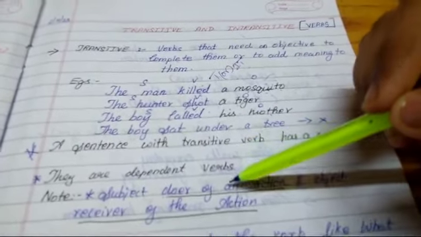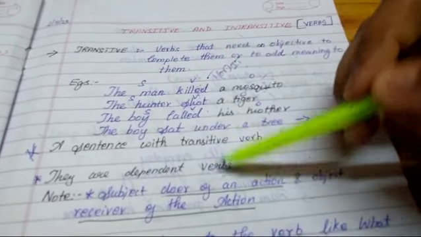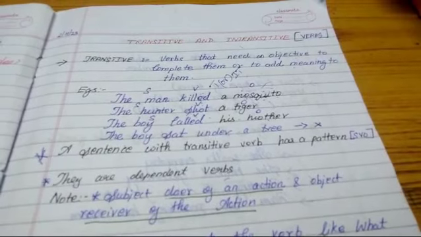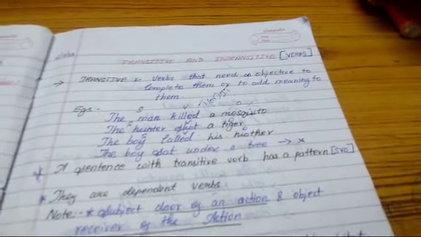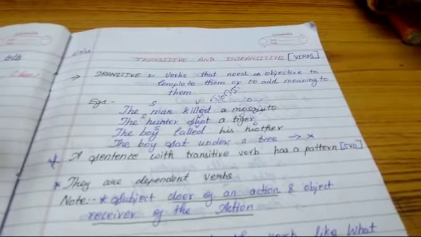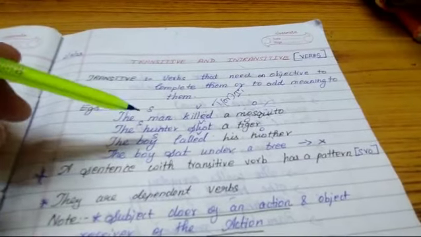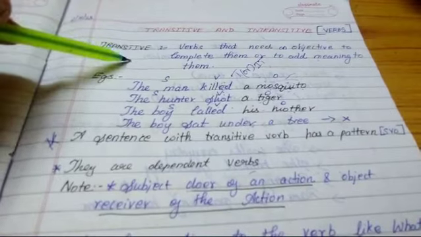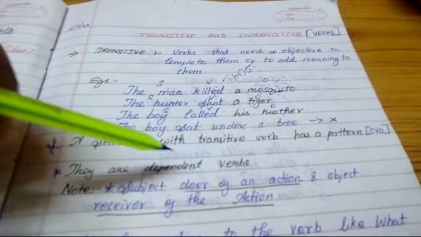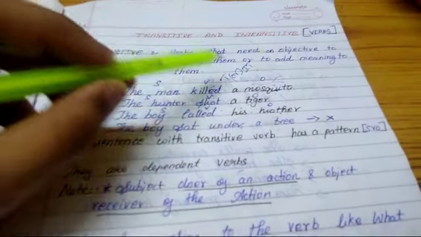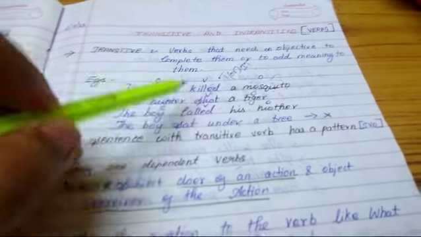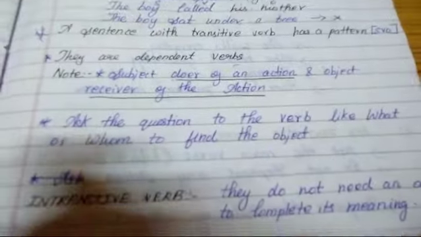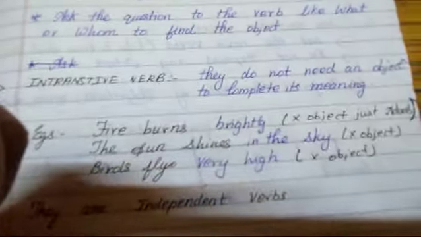Because these transitive verbs are dependent on the object. Obviously, they are dependent on the object. Without the object, they cannot express a complete idea or meaning. So, all these transitive verbs will come under dependent verbs. They are dependent on objects. You can keep it in short form and remember it in an easy way.